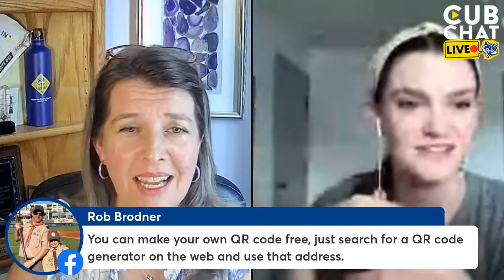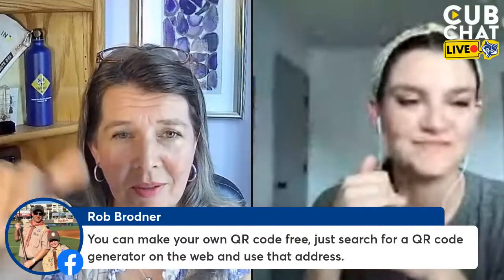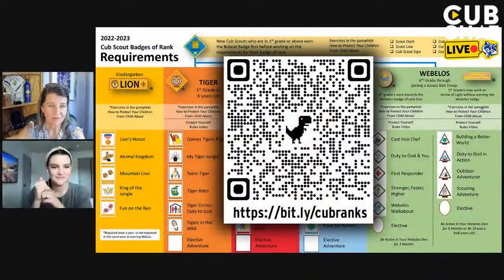Oh yeah, you can be fancy. That's my QR code I just made. So you just go into Google, you put the link in, right click, and it says create QR code. And that makes the little dinosaur one. I think you can tell the little dinosaur one is a Google one.